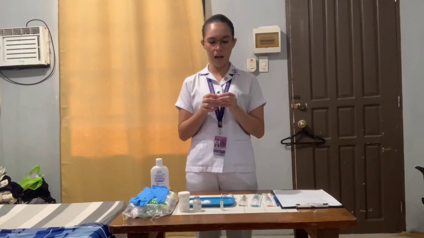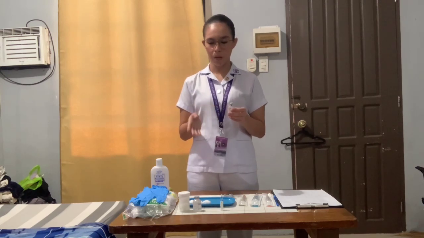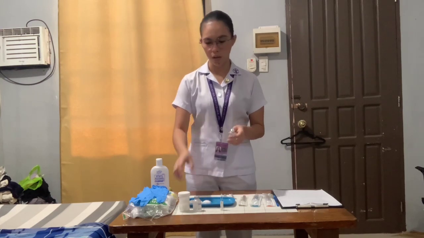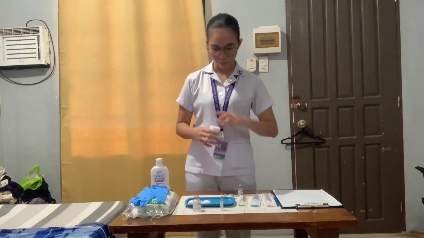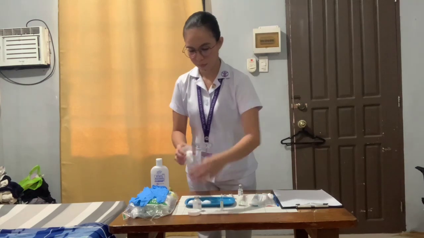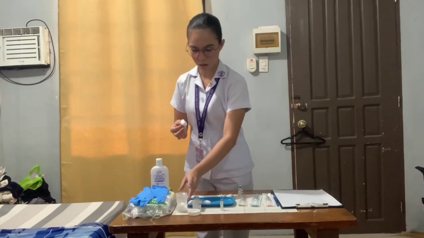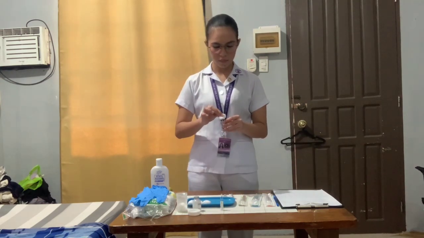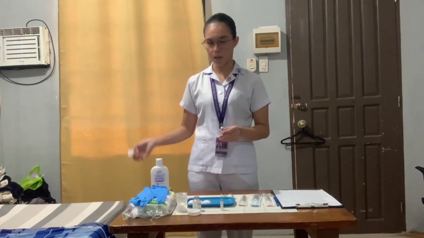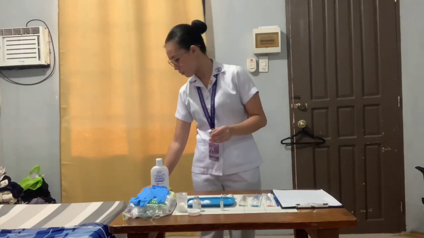But since I have here the rubber cap, I'm just going to wipe the rubber by rubbing it in a circular motion using the cotton ball soaked in 70% alcohol. Then after that, we are going to discard this cotton ball.